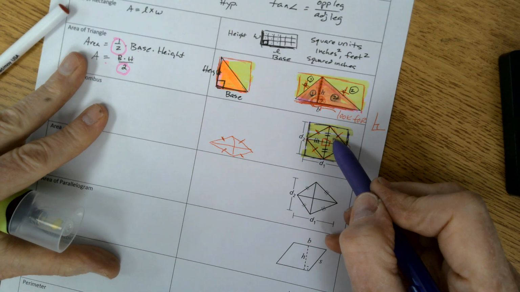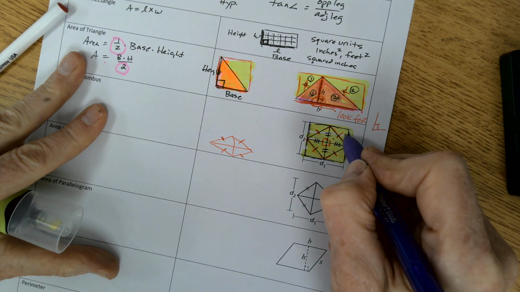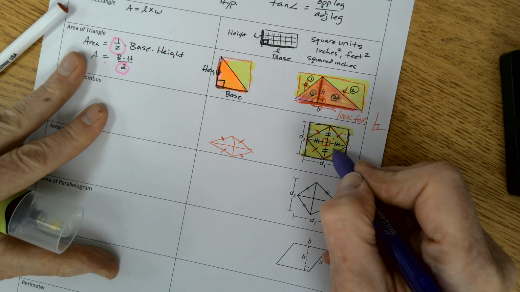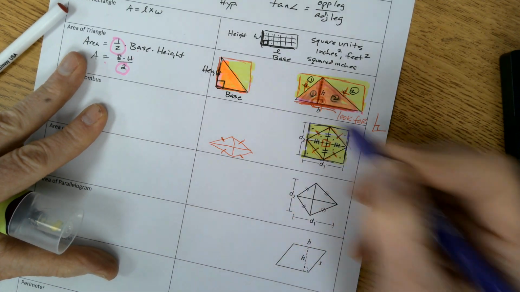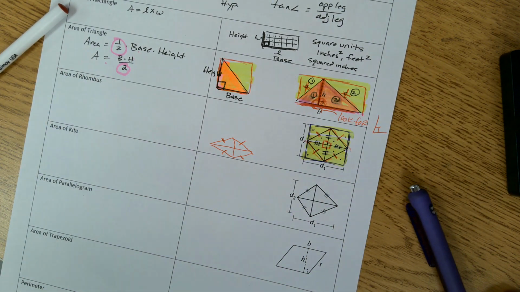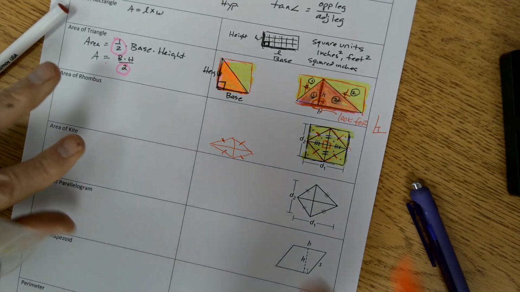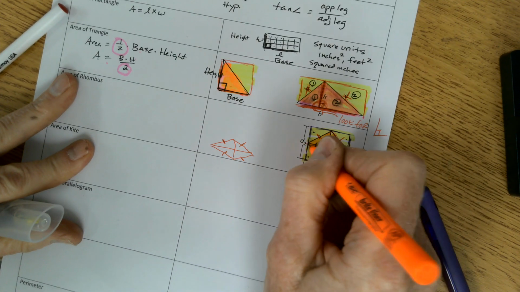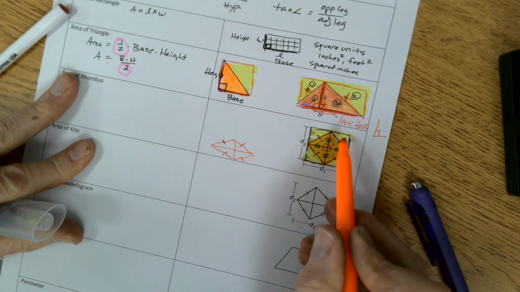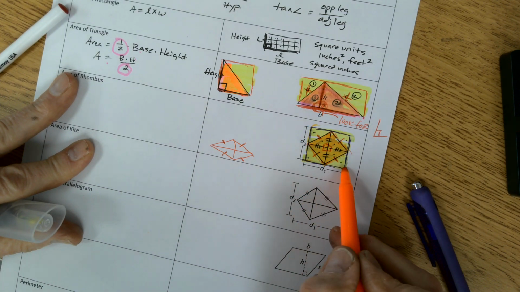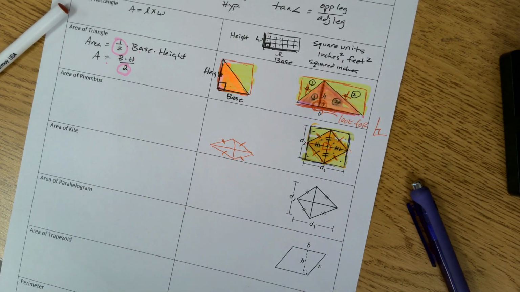This triangle is the same as this triangle. This, same as this, same as this, same as this. So what that means is that the area of this rhombus is half of the area of the rectangle.